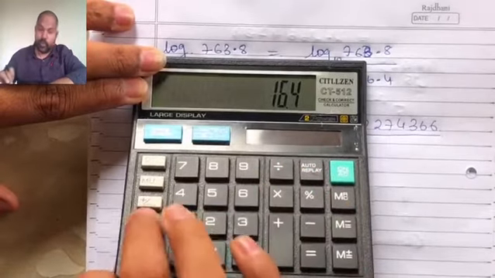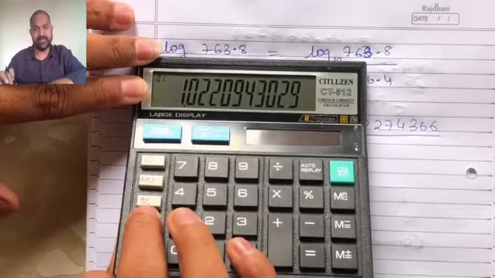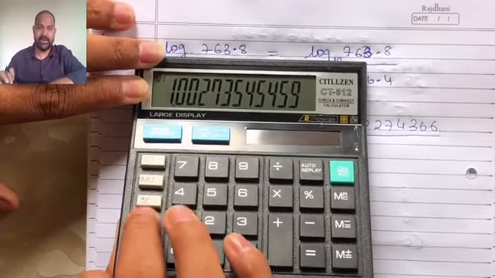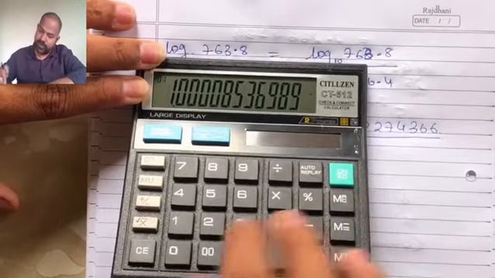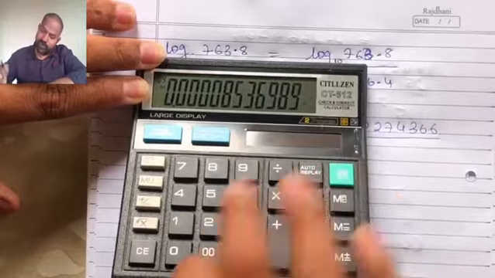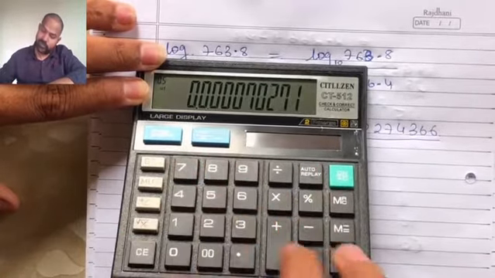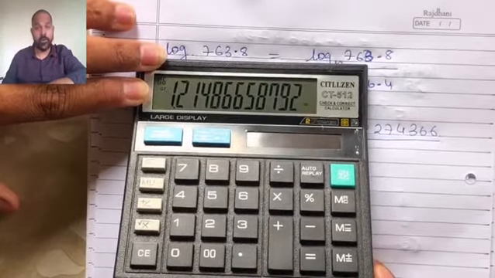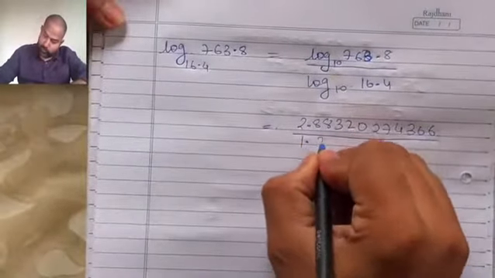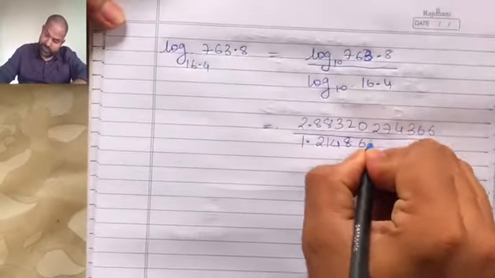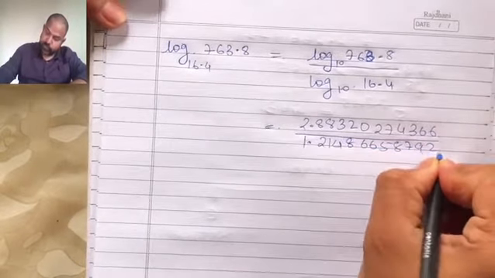16.4. 1, 2, 3, 4, 5, 6, 7, 8, 9, 10, 11, 12, 13, 14, 15. Minus 1. Divided by 0.000070271. What do you get? 1.214866 and so on. I'm writing this down. 1.214866588792.